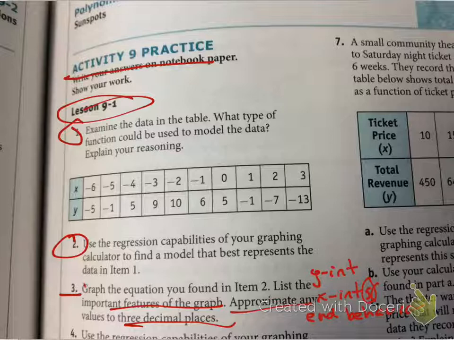Any locations of turning points, the inflection point, where the function is increasing, decreasing, those kinds of things. Now when it says approximate any values to 3 decimal places, that's fairly standard practice. The more decimal places you use, the more accurate your graph will be.